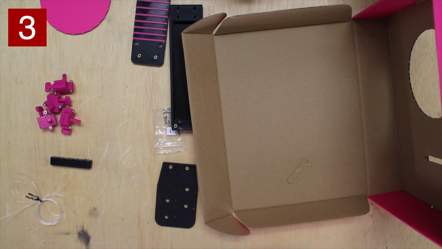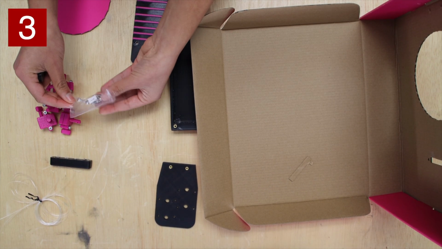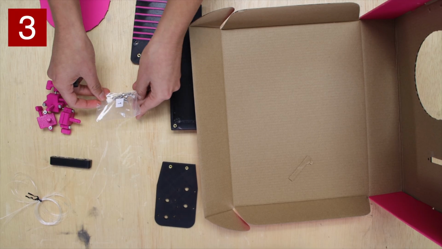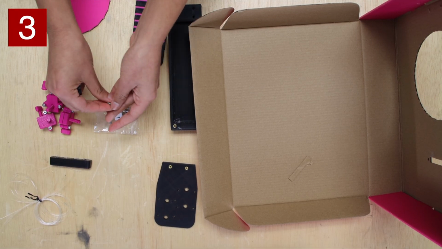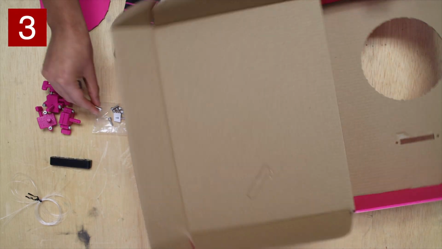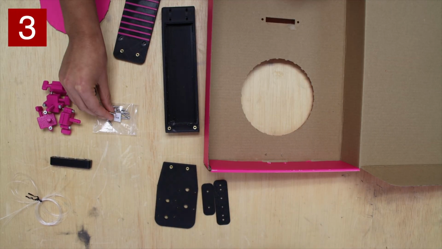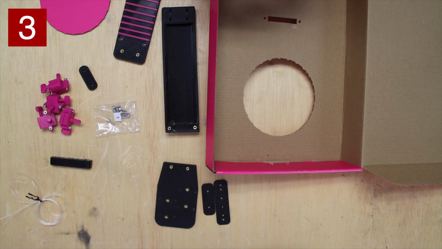Alright, now we're going to attach the fretboard, and to do this I'm going to take a back plate and basically you're going to sandwich the cardboard in between the fretboard and the back plate, and then to connect it you're going to use 2 screws.